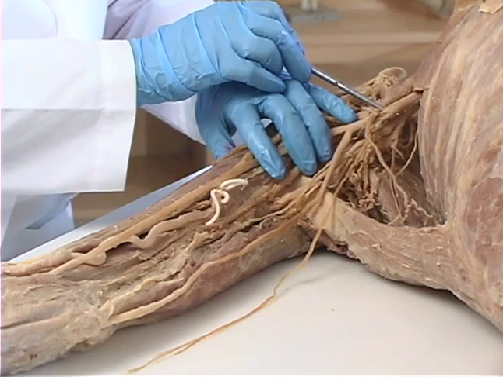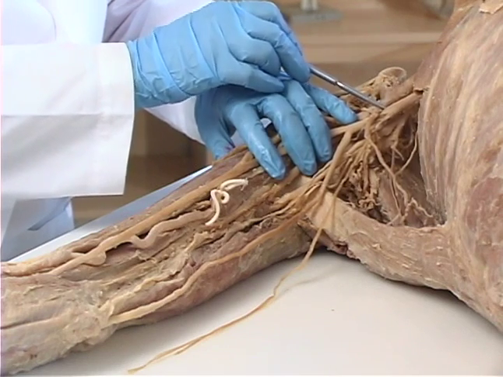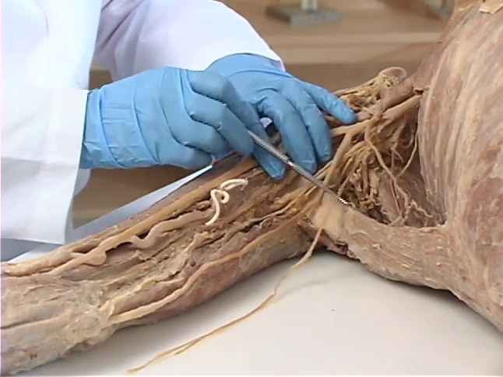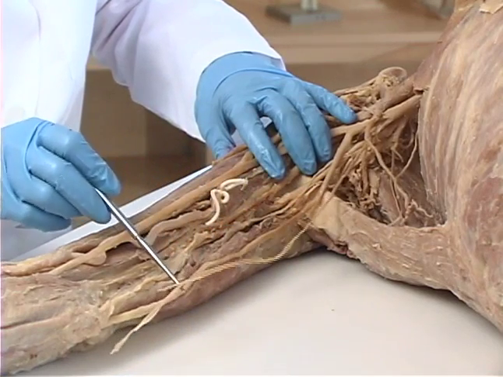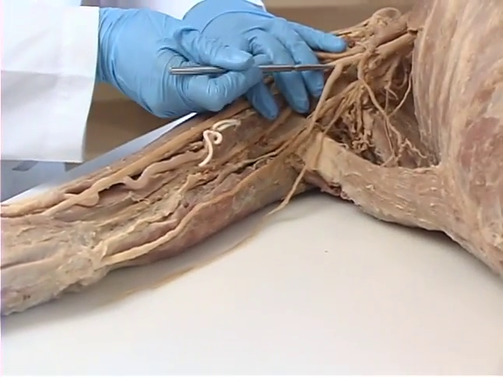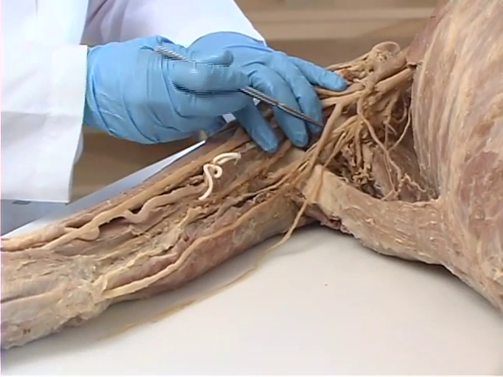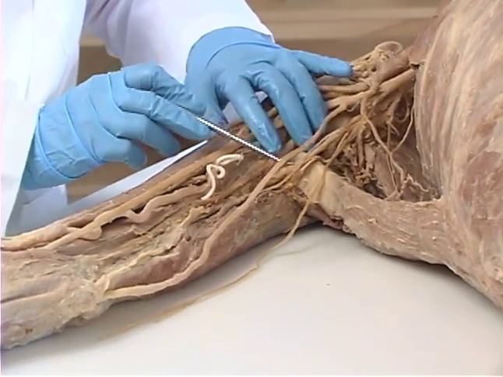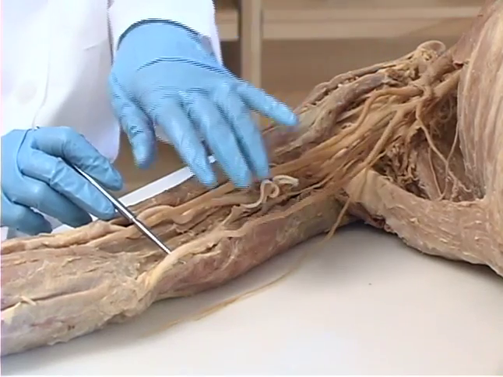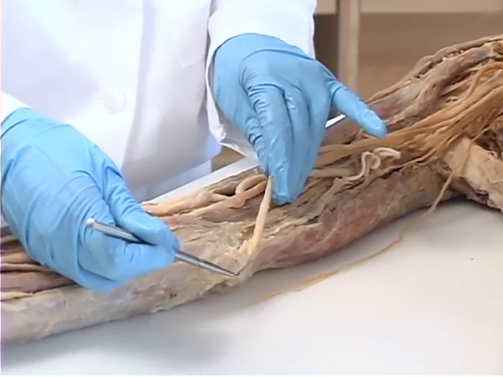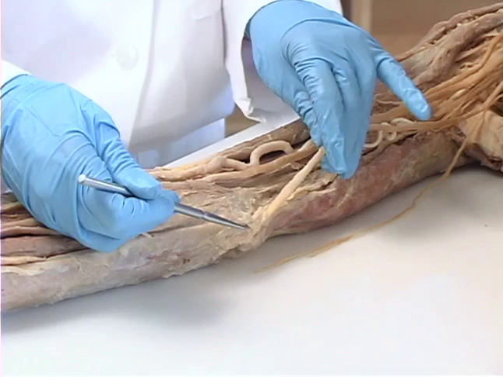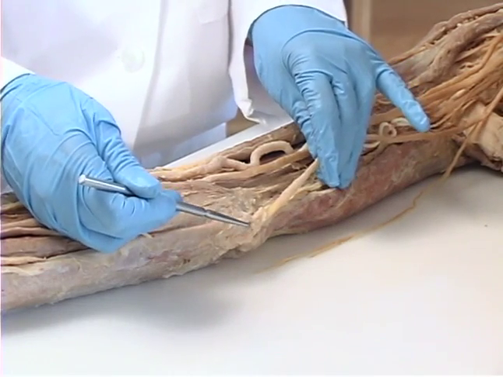It gives 5 branches: the medial pectoral nerve, which is not here; the medial cutaneous nerve of arm, which supplies the skin over the arm; the medial cutaneous nerve of forearm, which is going to supply the skin on the medial side of the forearm; the medial contribution to the median nerve; and the ulnar nerve. The ulnar nerve passes through the arm without giving any branches and comes on the posterior aspect of the medial epicondyle. This is an important site where it can get crushed with a fracture of the medial epicondyle.